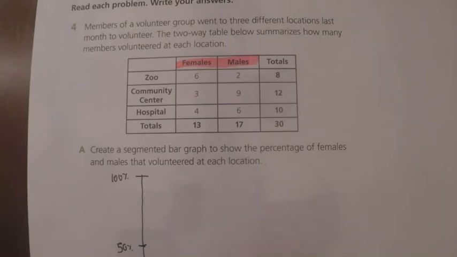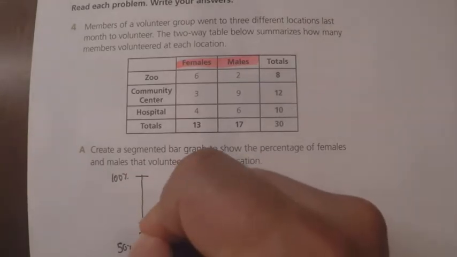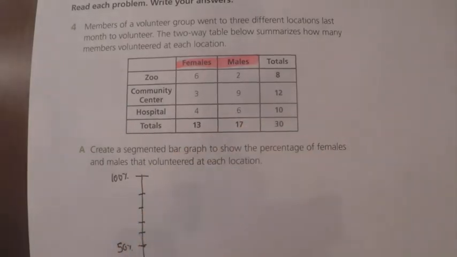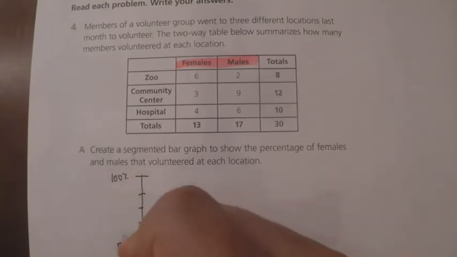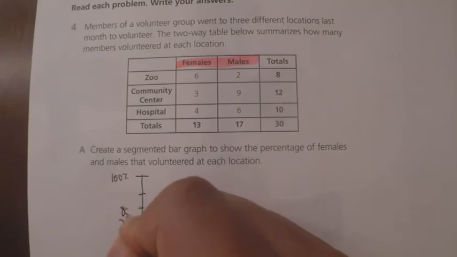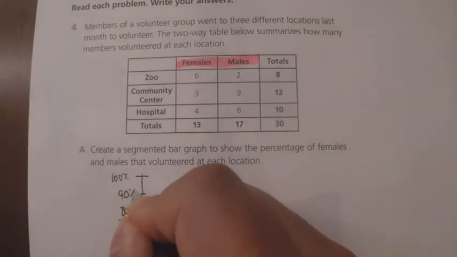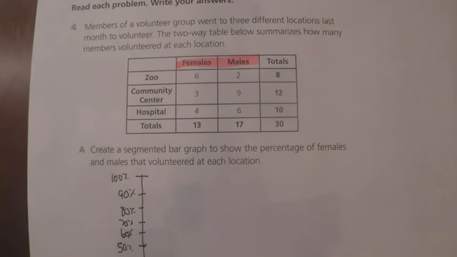So we go 10, 20, 30, 40, 50, 60, 70, 80, 90, 100. So it's not perfect, but it doesn't really have to be as we're going along. 80%, 90%, 100. So now we need to see what percentage of females worked in each of these occupations.